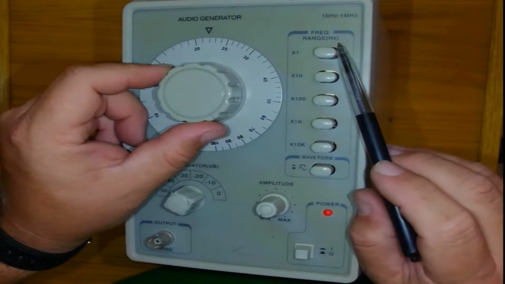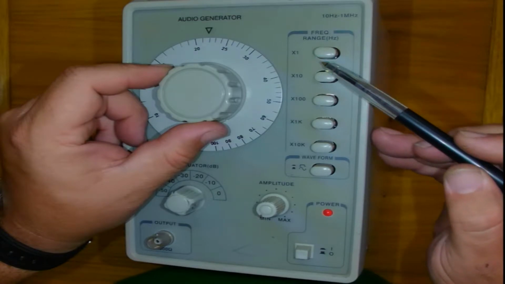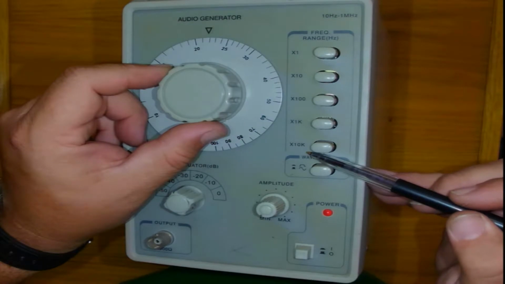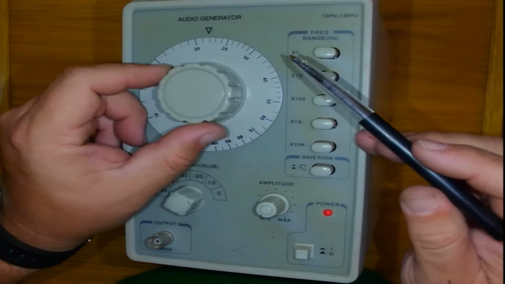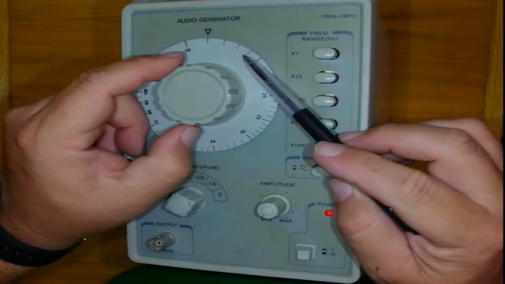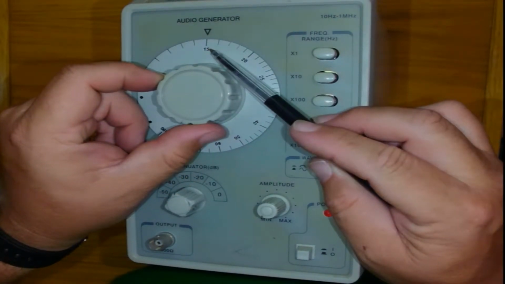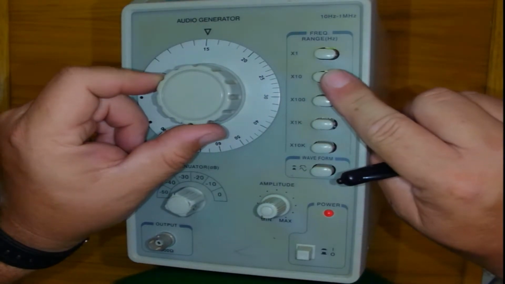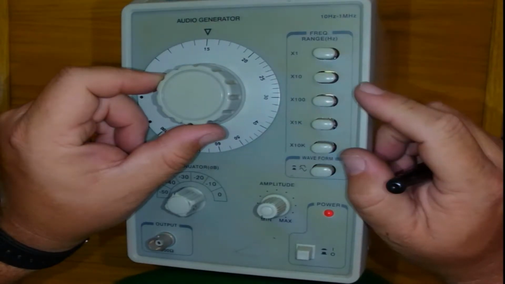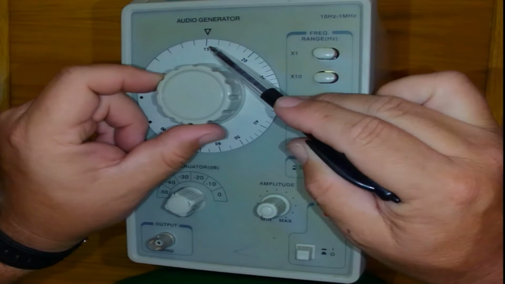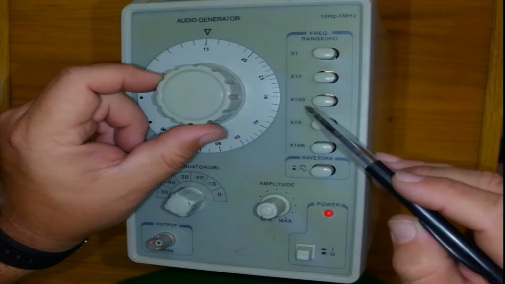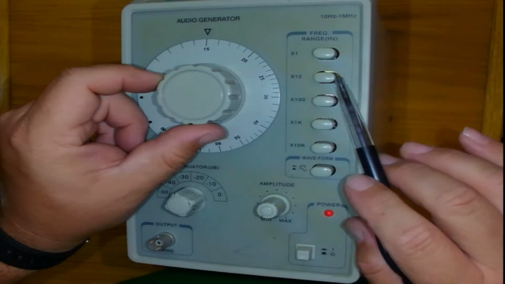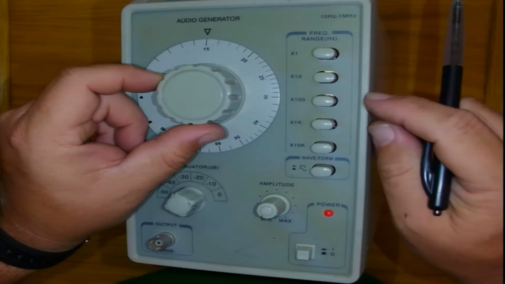We have got something called frequency range. Times 1, times 10, times 100, times 1,000, and times 10,000. So, if I want 150, I should then go to 15. 15 times 1 is 15. 15 times 10, that is 150. So 15 times whatever the selector is here will give me my resulting frequency. So the range dial plus the range scale gives me my result.